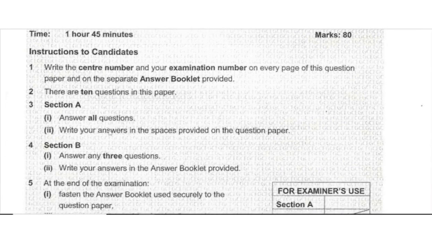1, write the center number and your examination number on every page of this question paper and on the separate answer booklet. Number 2, there are 10 questions in this paper.